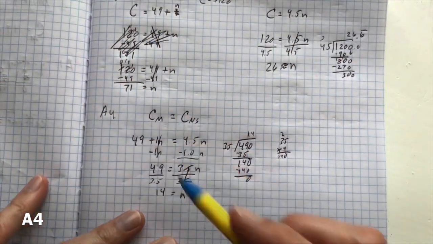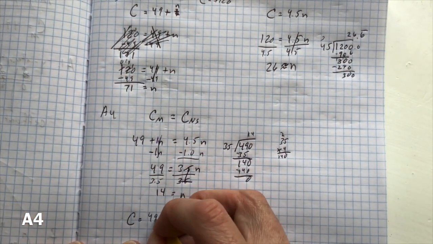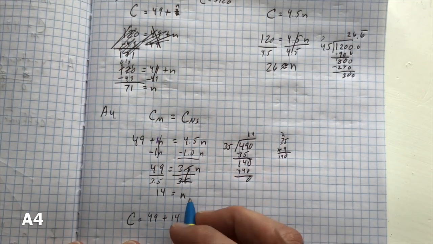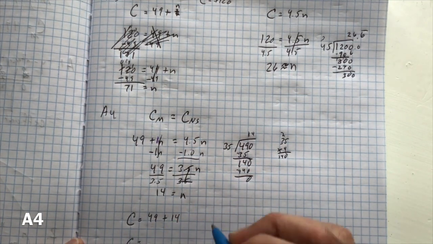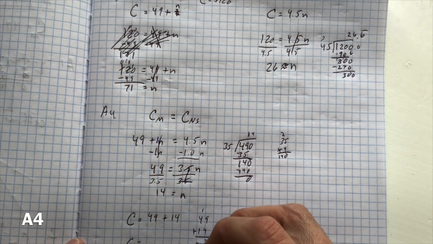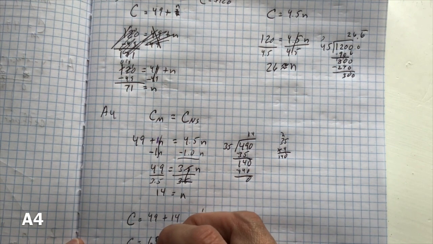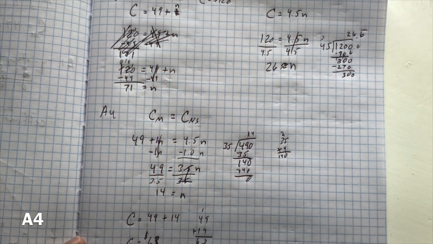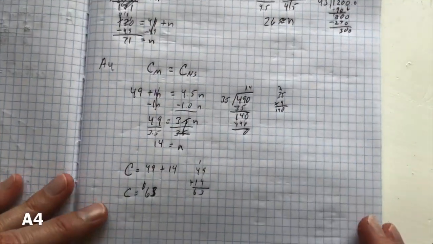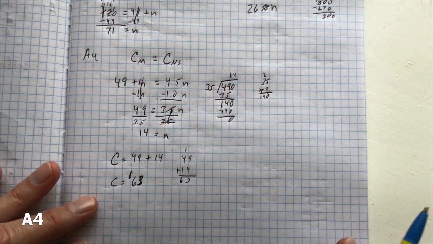So if I come back here for Mighty T, which remember is going to be the cost is equal to 49 plus 14, which is that n. So if I do 49 plus 14, it's going to be $63. So the cost would be $63 in this case. Oh man, you guys can't see it again. Shoot. That's what I did. 49 plus 14 equals $63.